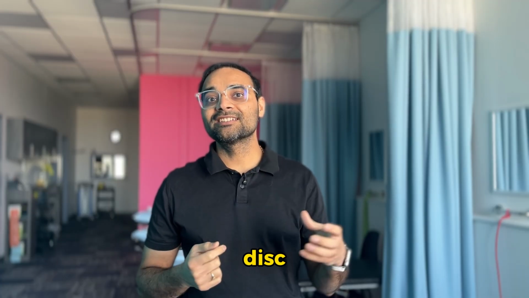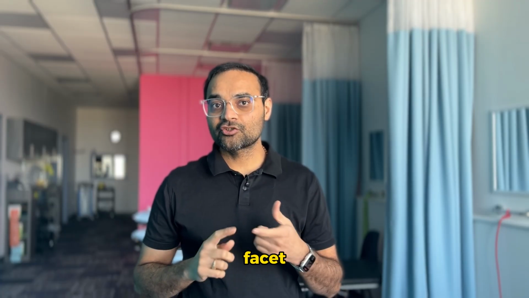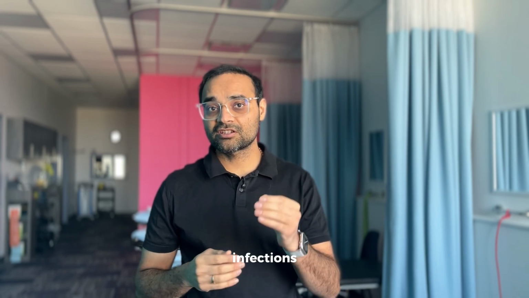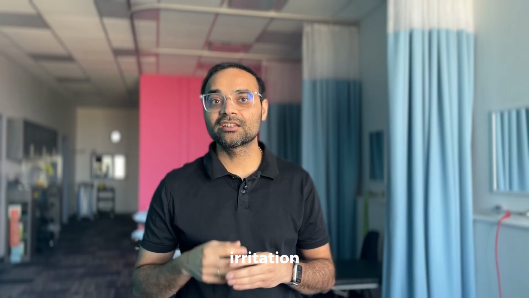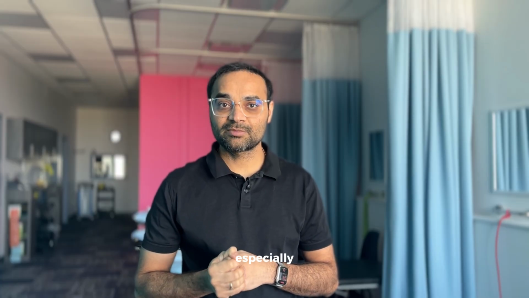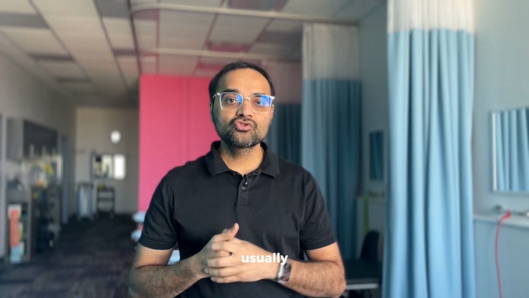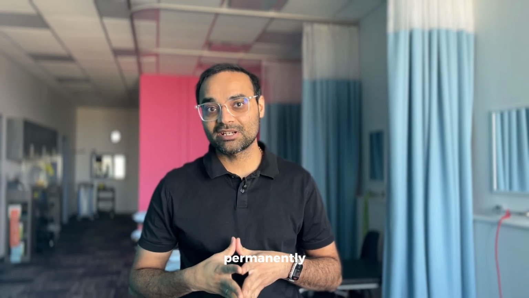The primary cause of sciatica is usually disc herniation, but it can also be caused by facet joint arthritis. It can be caused by infection or irritation. Infections like herpes zoster can create irritation to the nerves and affect the nervous system. If it is compressing the sciatic nerve, you usually feel pain shooting down in the buttocks or the leg, or it can go up to the ankle or the foot. If it is not treated, it can damage the nerve permanently.